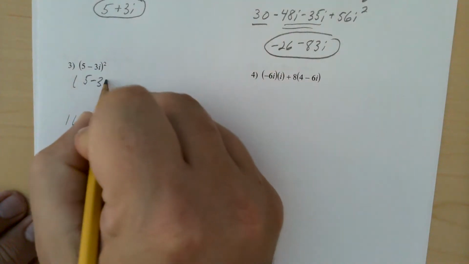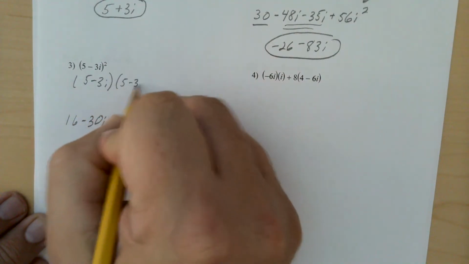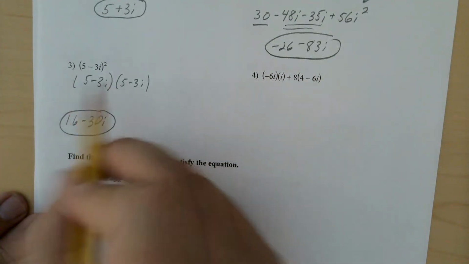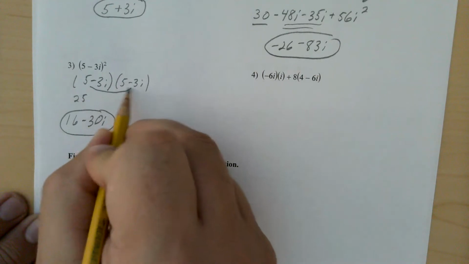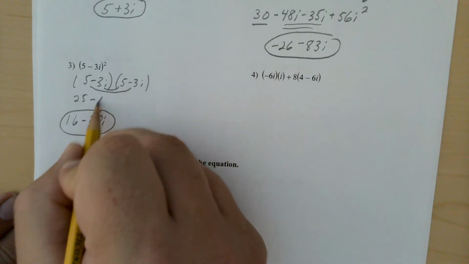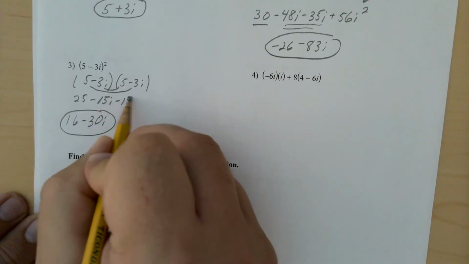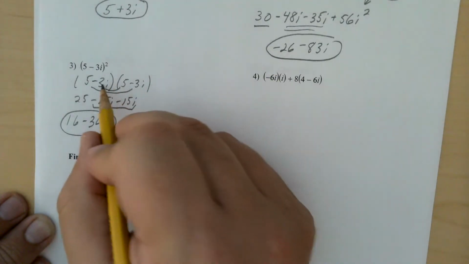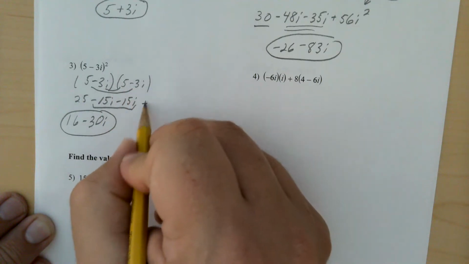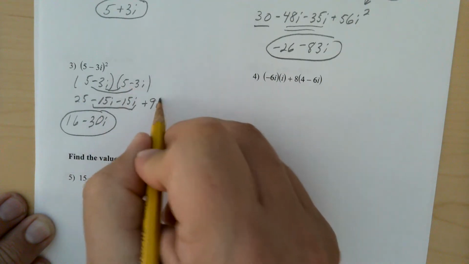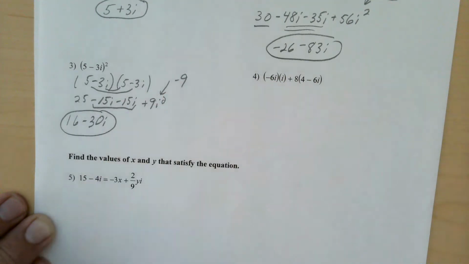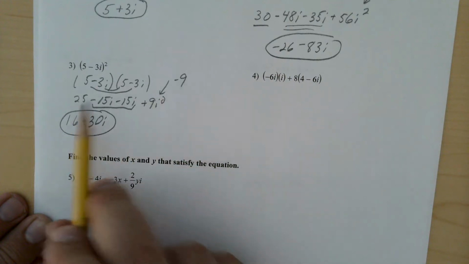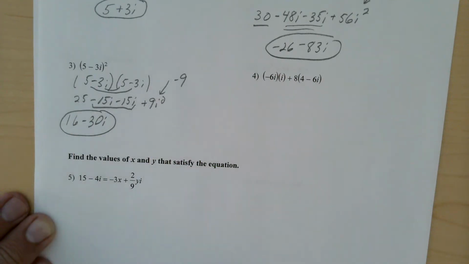When you square something, it's itself times itself. So I'll justify where this answer came from on our calculator. 5 times 5 is 25. My outers and inners are each going to be negative 15i. So I have 2 of those, and that's where the negative 30i comes from. But then I'm going to have negative 3 times negative 3, which is a positive 9. i times i is i squared. This really means negative 9. A 25 and a negative 9. When you add them together, that's where the 16 comes from.